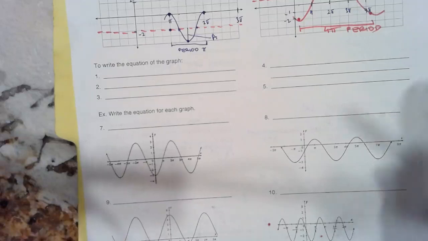Okay, the next thing is I'm going to go over the steps for writing the equations.